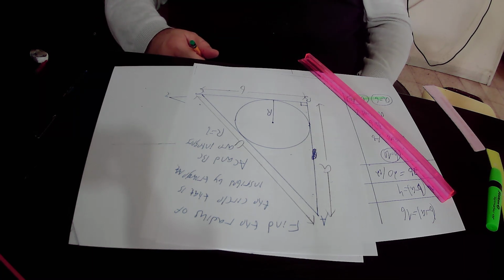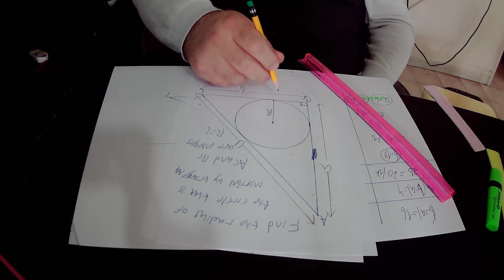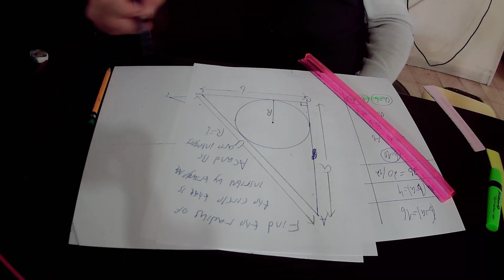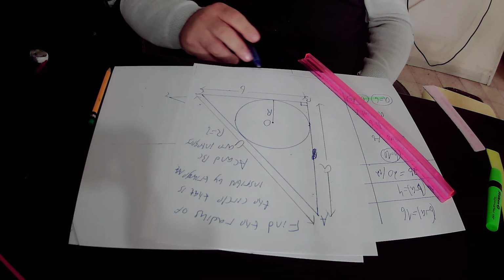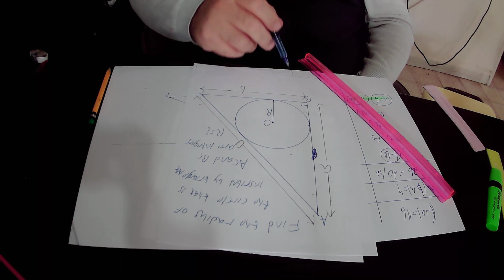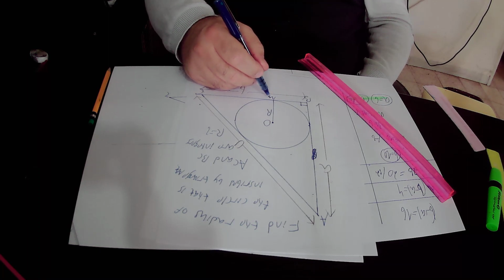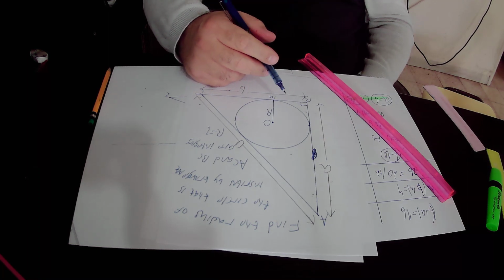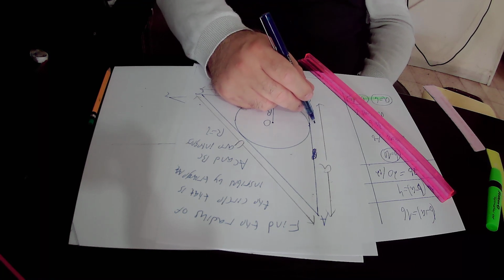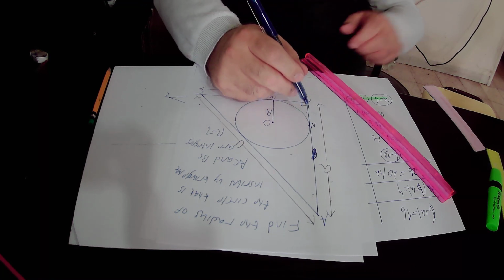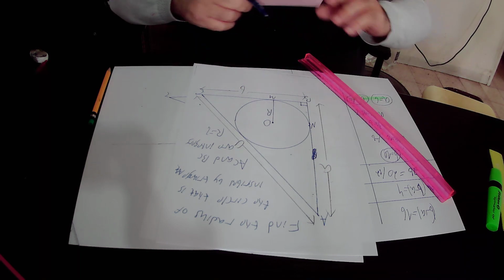So the center of this circle is at point O. We will define the point of tangency of tangent BC with this circle as M. We will define the point of tangency of tangent AB with this circle as N. We will join points O and N together by a straight line.